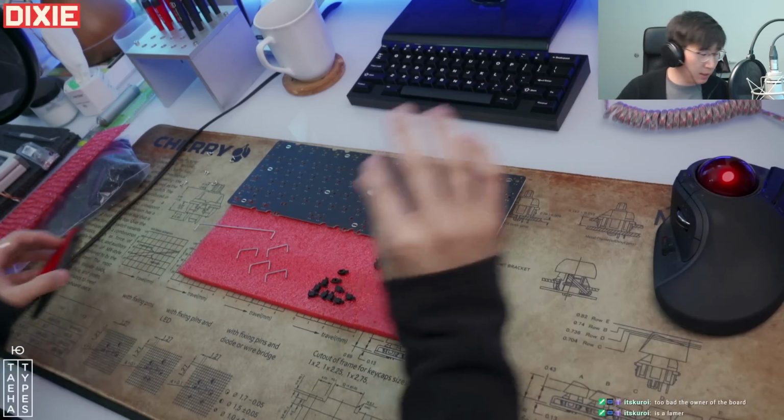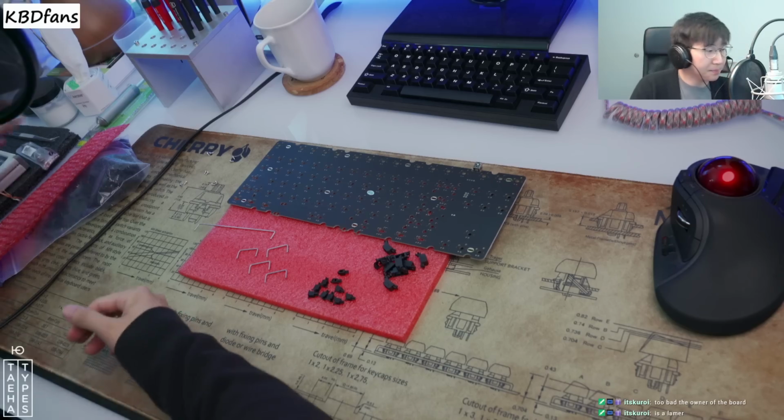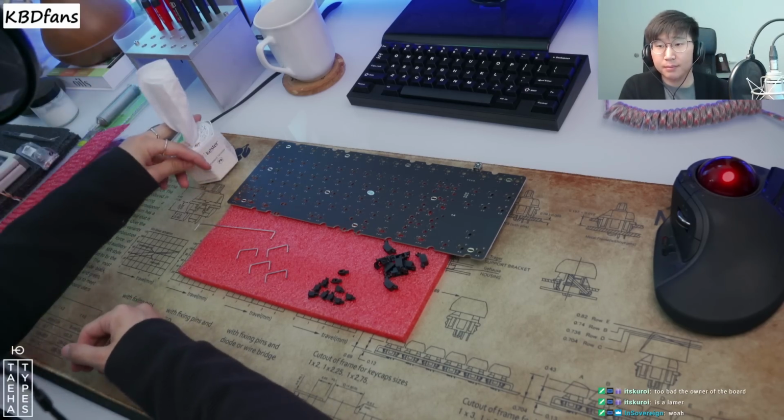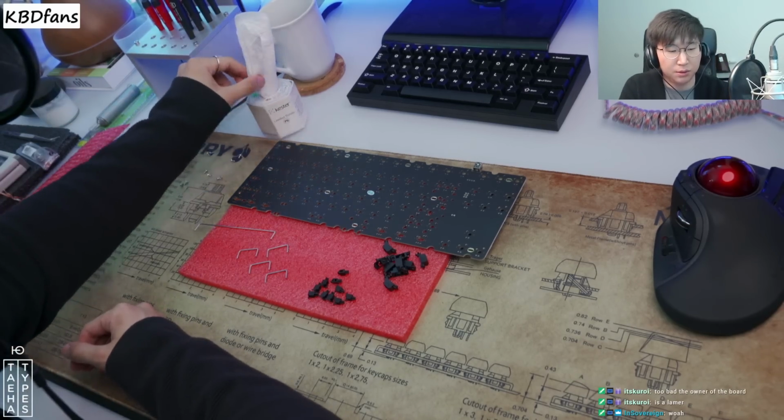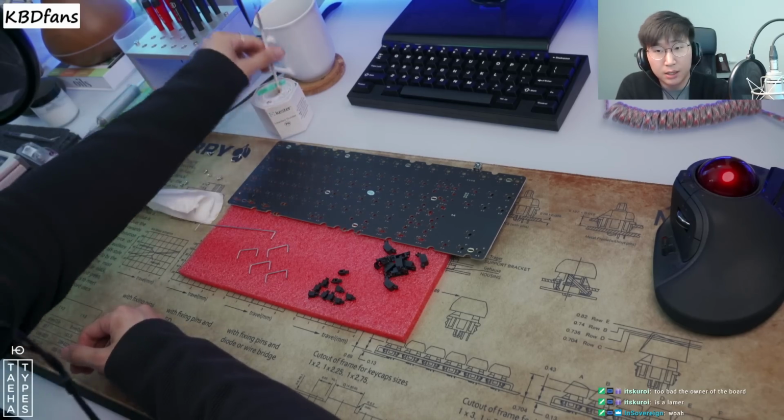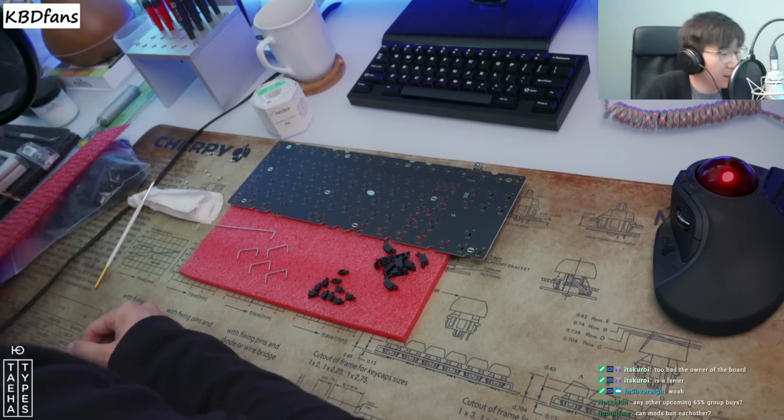Okay, we have clipped the stabs. It is time to now lube the stabs.